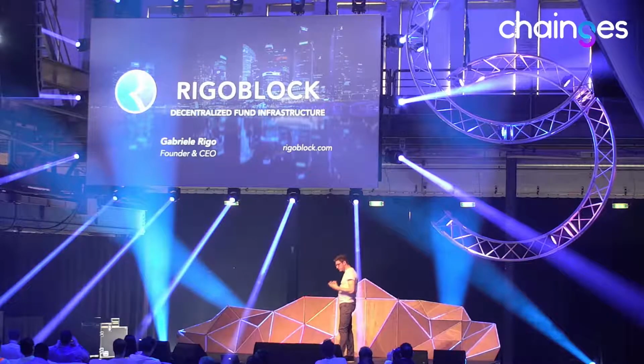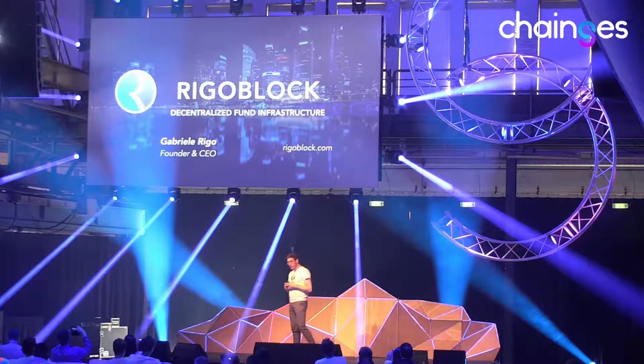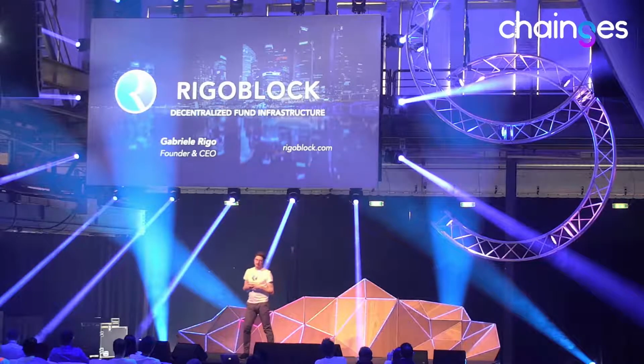And so that's why we called RigoBlock a perfect tool for organizing the world's value.